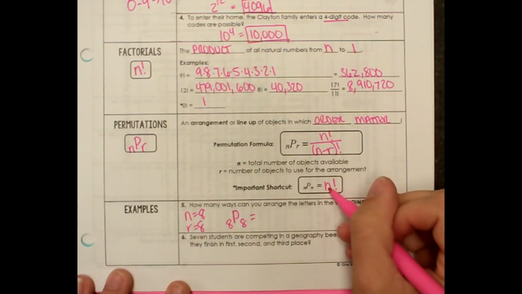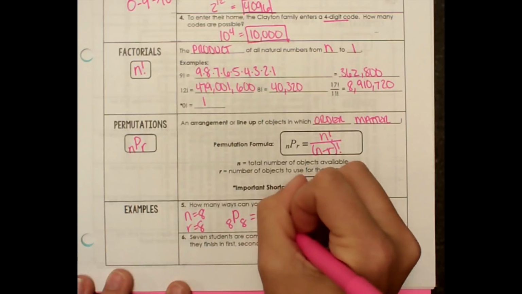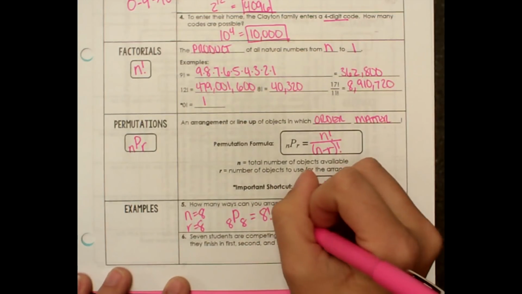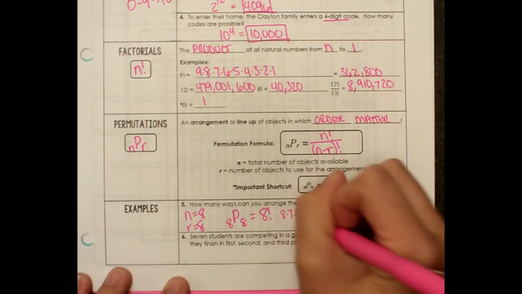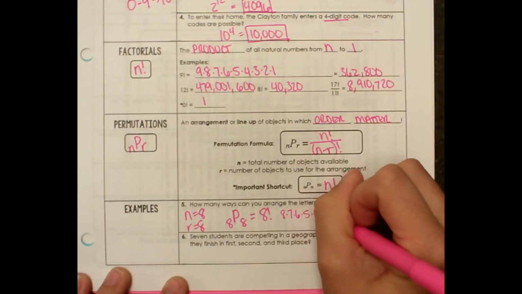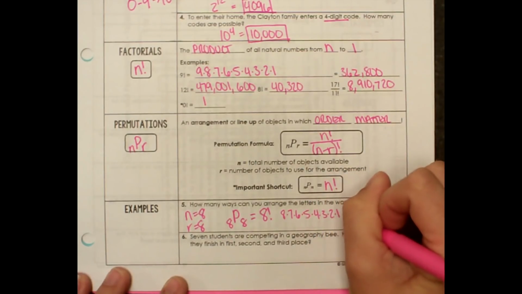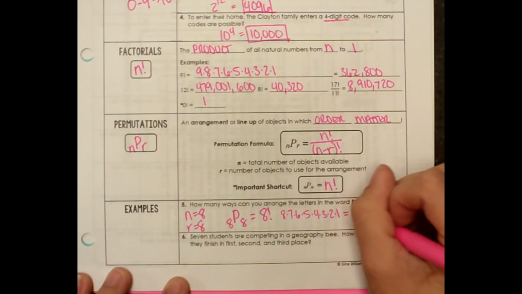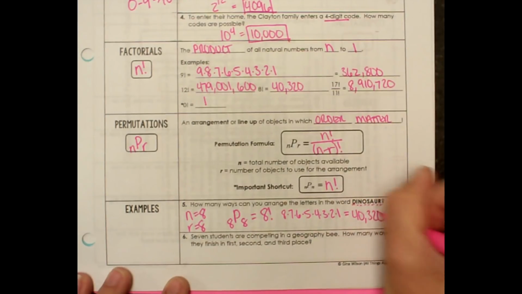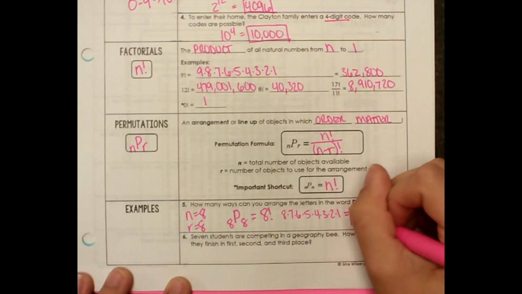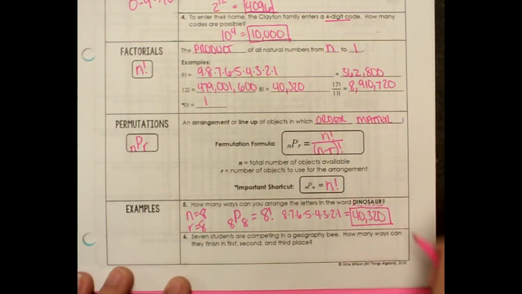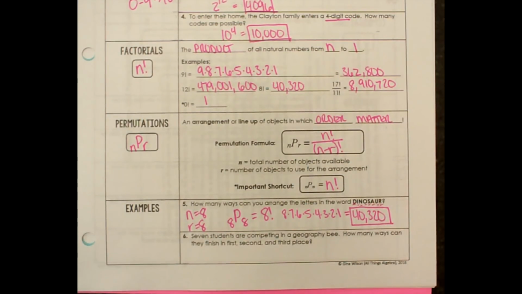So in a way, your shortcut says that it's just 8 factorial. So you would do 8 times 7 times 6 times 5 times 4 times 3 times 2 times 1. You get your answer, 40,320. Put it in the calculator. It tells you that answer.